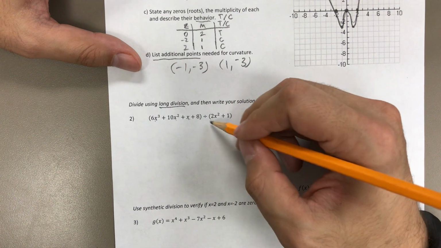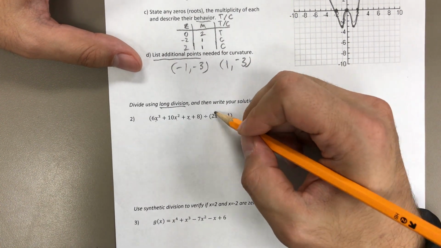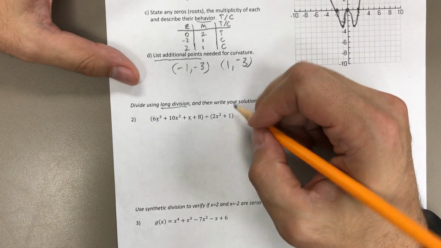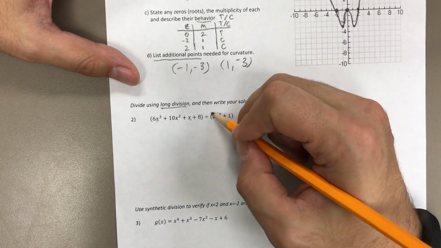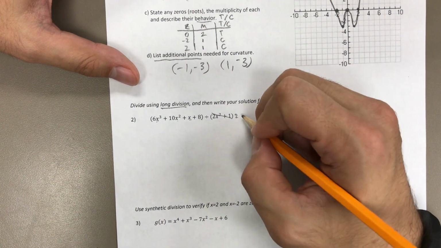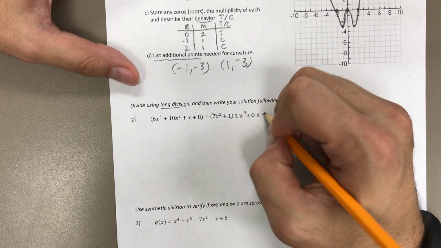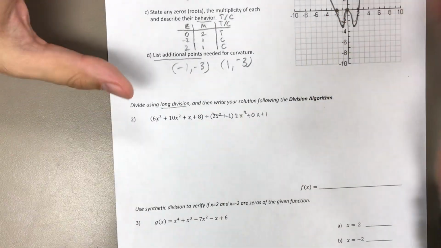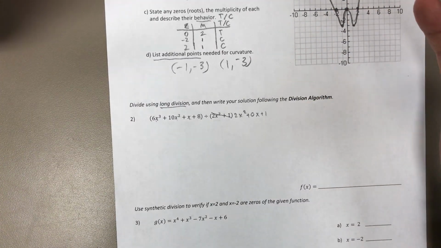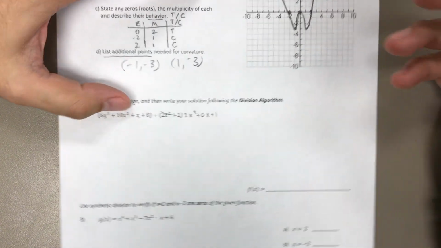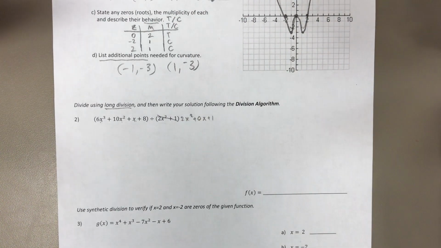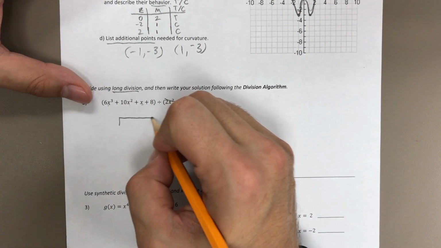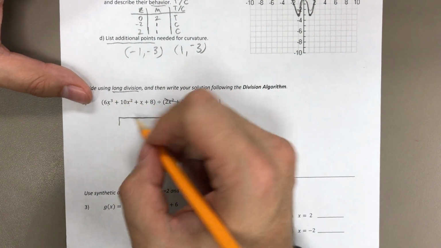But this polynomial that we have is missing one. I have an x squared, I don't have an x, and then I have a constant. So that missing x term is going to have to be accounted for. So we write out our polynomial like this instead: 2x squared plus 0x plus 1. I know it seems arbitrary to do that, but it helps out a lot in keeping a proper order to your division, and making sure that it's nice and neat helps out a lot when you're working through the problem.